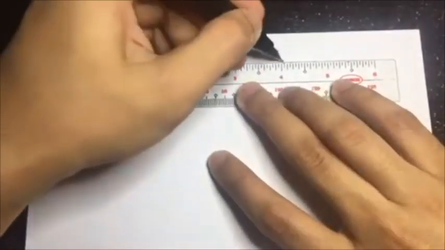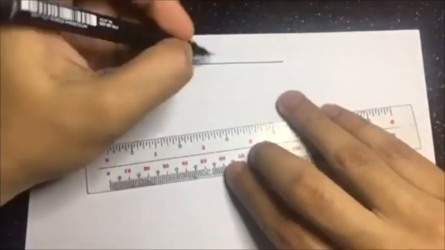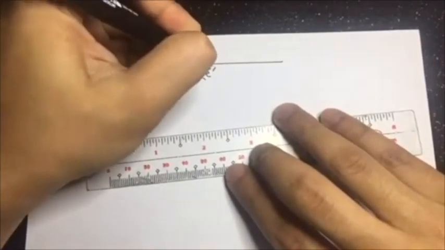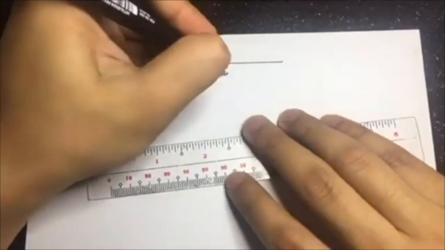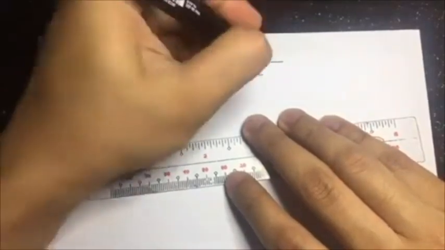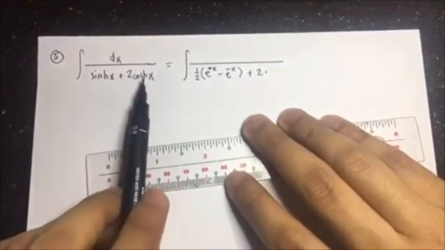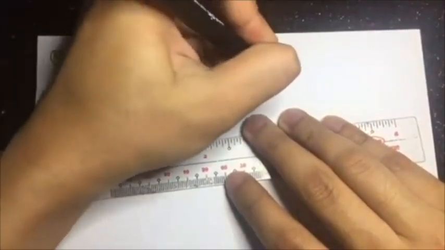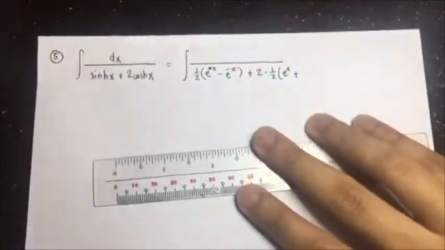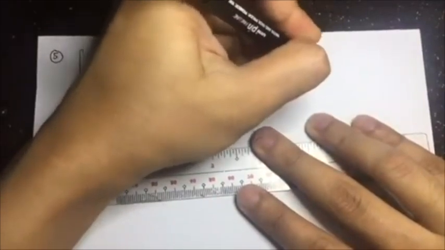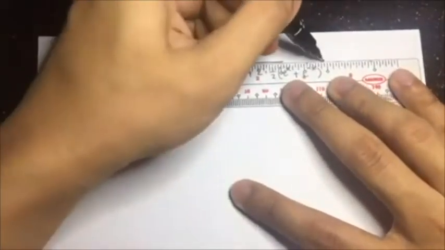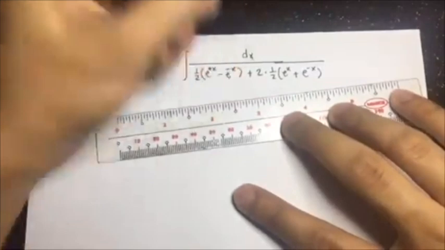the hyperbolic sine, that is 1/2 (e to the x minus e to the negative x), plus 2 multiplied by the identity of hyperbolic cosine, which is 1/2 (e to the x plus e to the negative x). Let's extend the vinculum. This is dx.